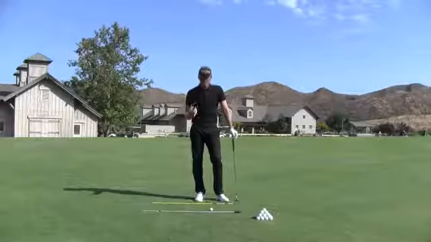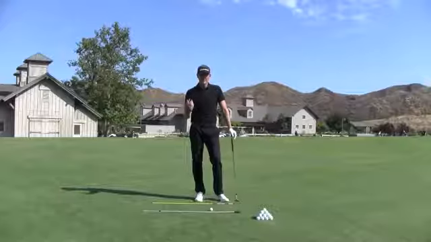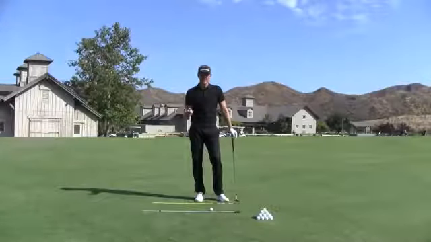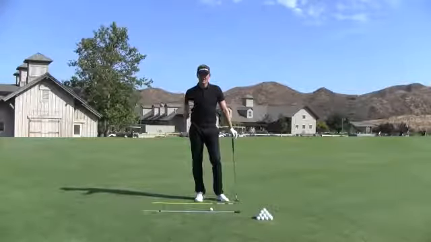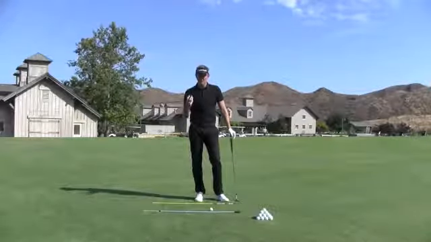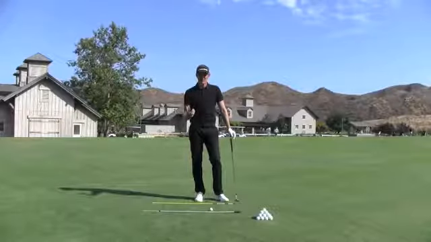Now, if you follow the things that I've told you about building the golf swing, you're already starting to get a golf swing that's going to be on plane. On plane is one of the crucial factors for getting the right kind of depth of divot and ultimately getting this very shallow attack on the golf ball.